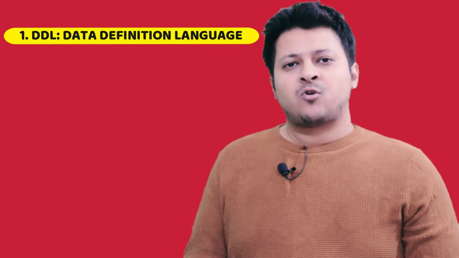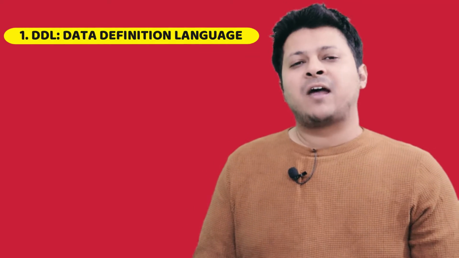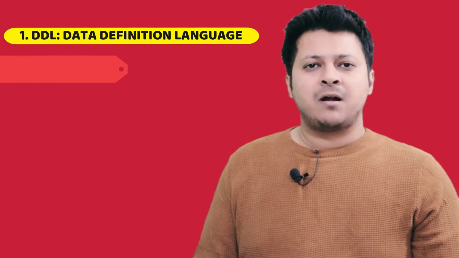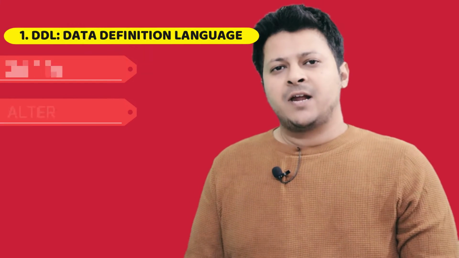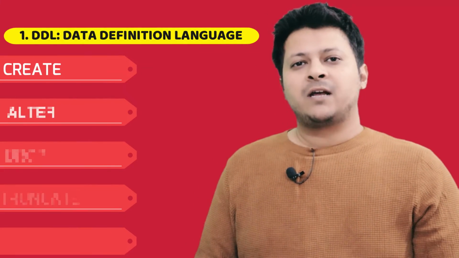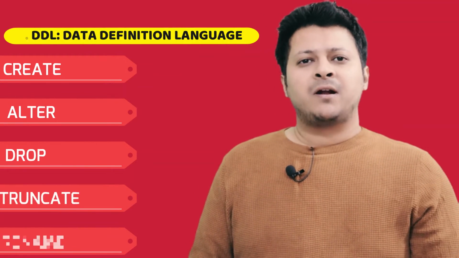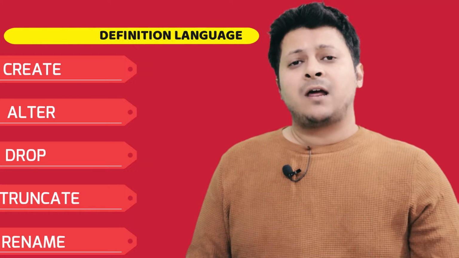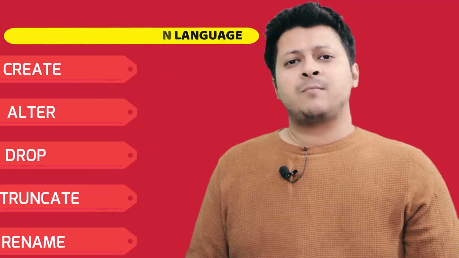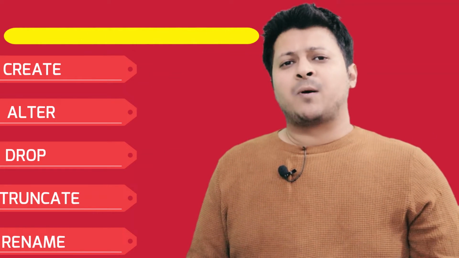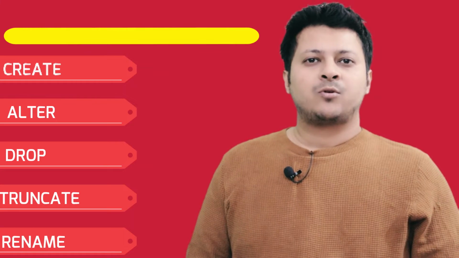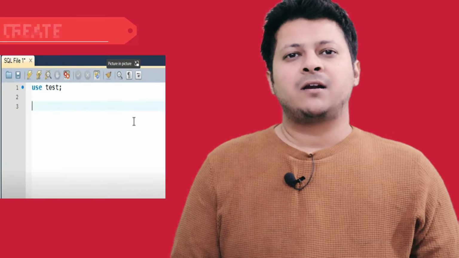What are the examples of DDL commands? We get these 5 options inside the DDL command: create, alter, drop, truncate and rename. Today we will take theoretical knowledge of statements coming inside each command, and later we will do the same practically in an upcoming video. As I told you, theory is equally important to learn anything practically.